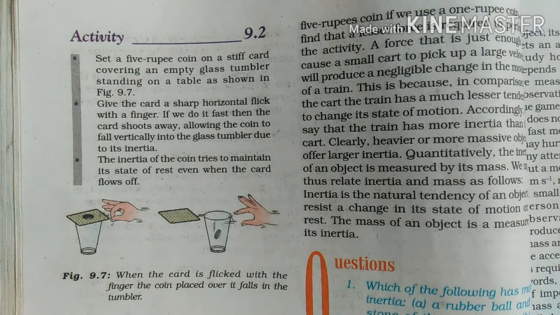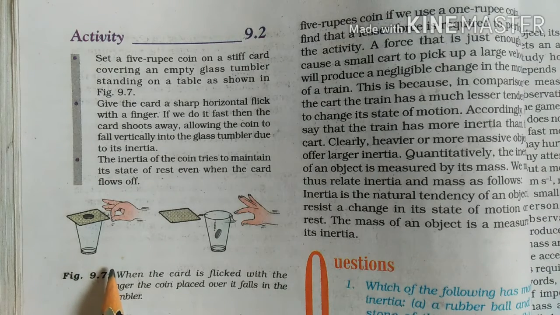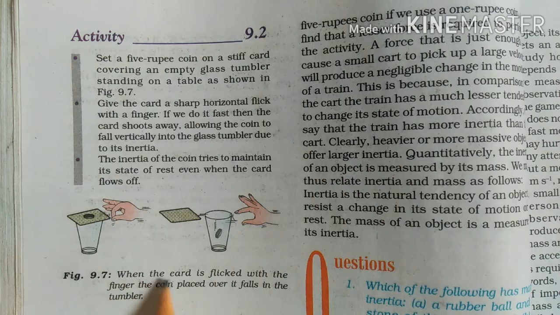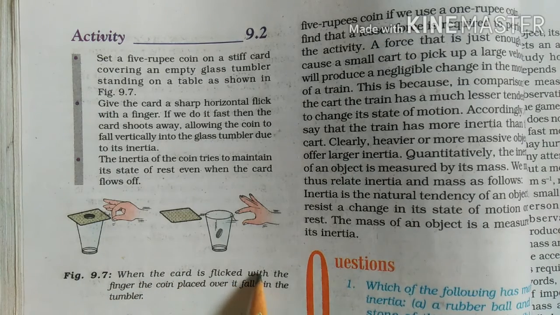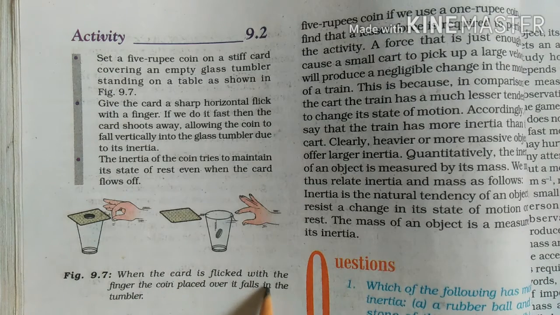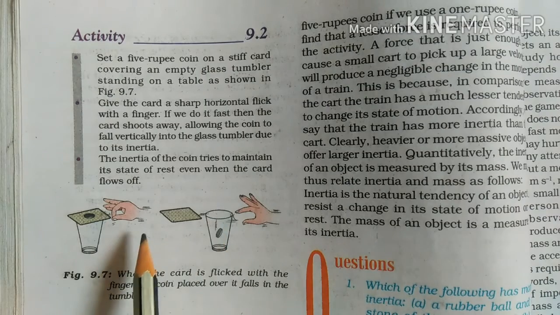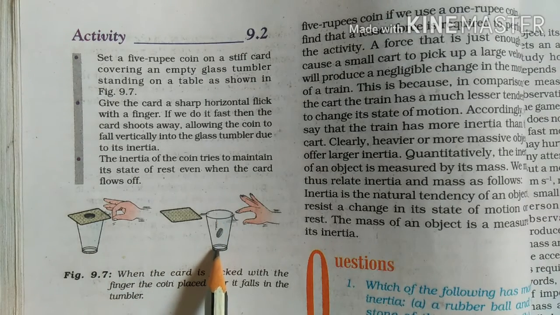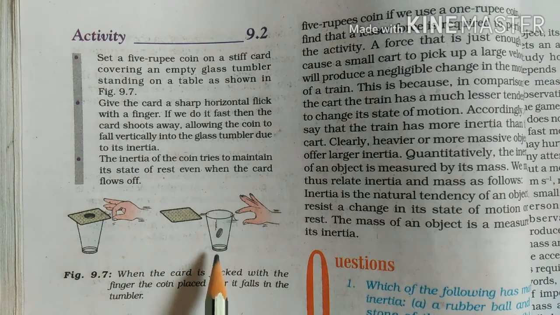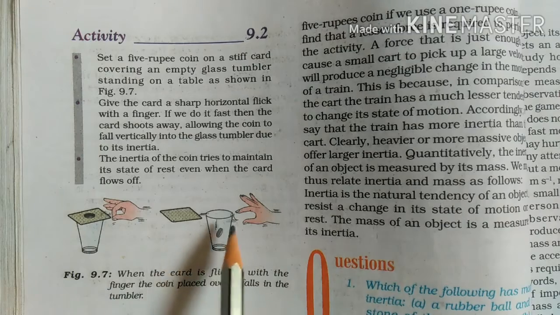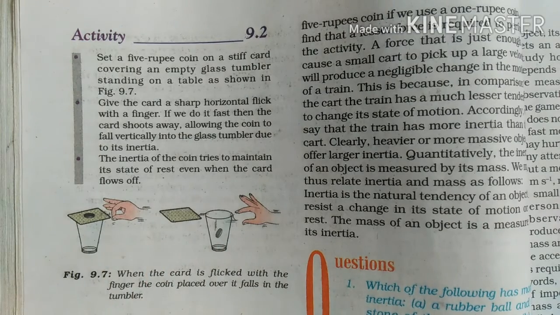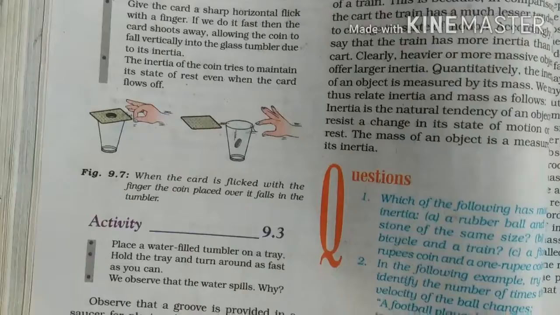Now we will move towards the next. The experiment we just saw is that when the card is flicked with the finger, the coin placed over it falls in the tumbler. Means the card flew away and the coin falls into the glass. The coin maintains its rest position even when the card flies away. Now the next activity.